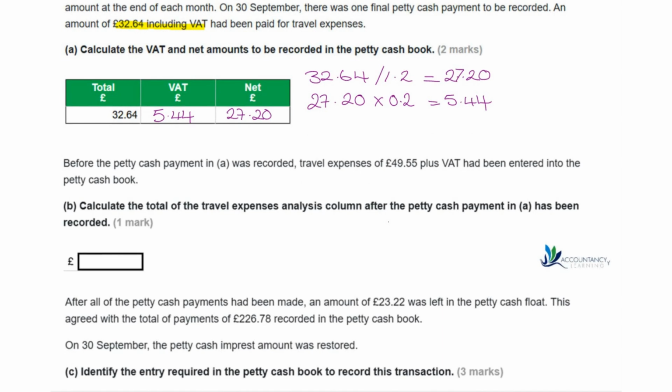Before the petty cash payment in A was recorded, travel expenses of £49.55 plus VAT had been entered into the petty cash book. Calculate the total of the travel expenses analysis column after the petty cash payment in A has been recorded. So it's important here that this is the net amount. So this is the amount that will have gone into the analysis column.